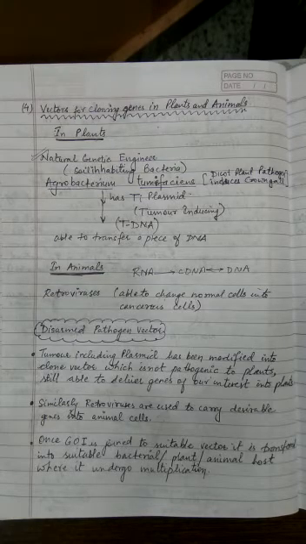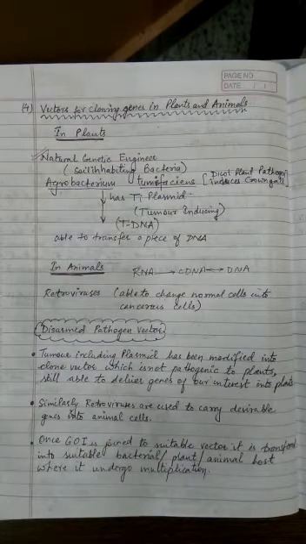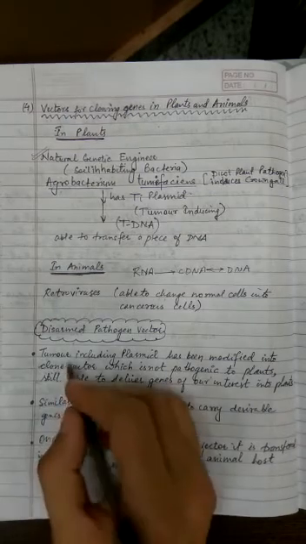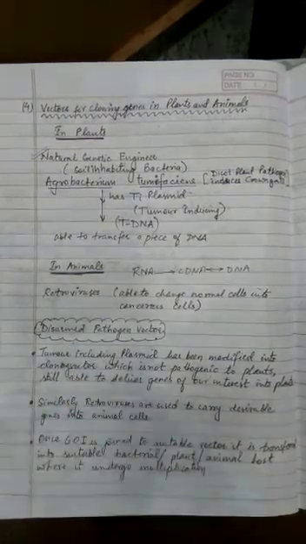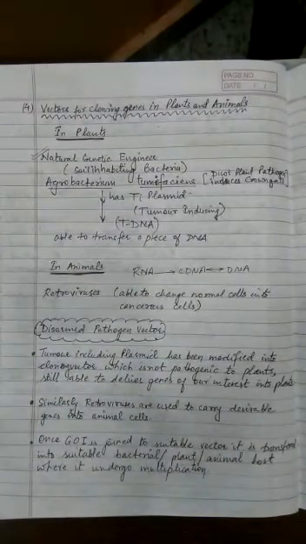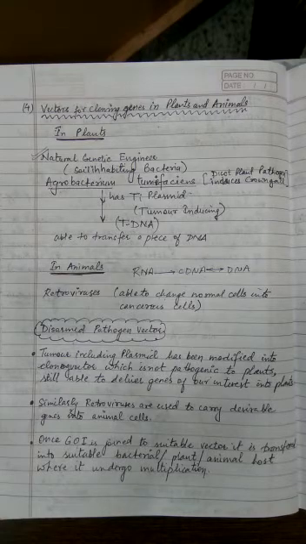So this is called the concept of disarmed pathogen vector. So the tumor inducing plasmid has been modified into a cloning vector which is not pathogenic to plants anymore, but still retains the ability to deliver the genes of our interest into the plant.